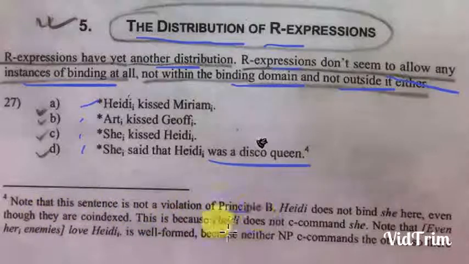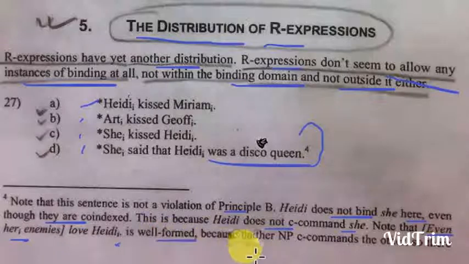She said that Heidi was a disco queen. Here, note that the sentence is not a violation of Principle B. Heidi does not bind she here, even though they are co-indexed. This is because Heidi does not c-command she. Note also: even her enemies love Heidi. Her and Heidi have the same index, and it is well formed because neither NP c-commands the other. So there is no binding, even if they are co-indexed. Remember, co-indexation is not the same thing as binding.